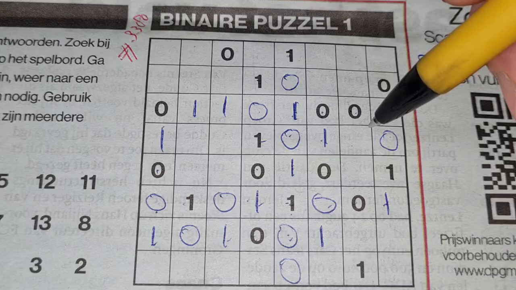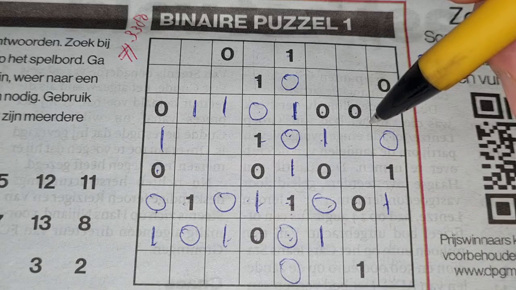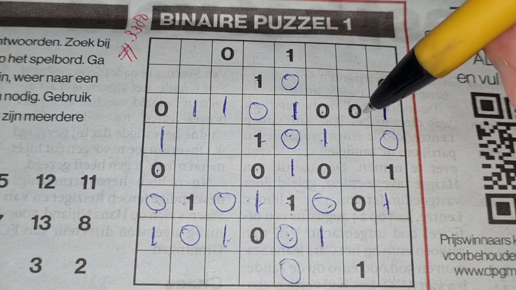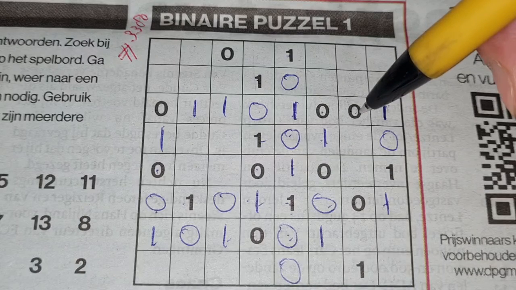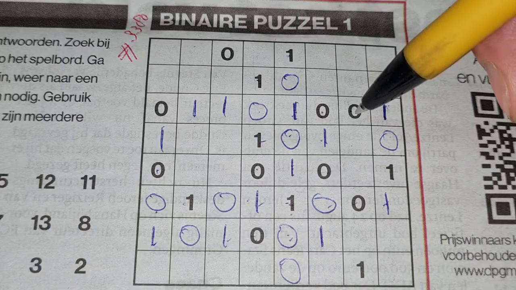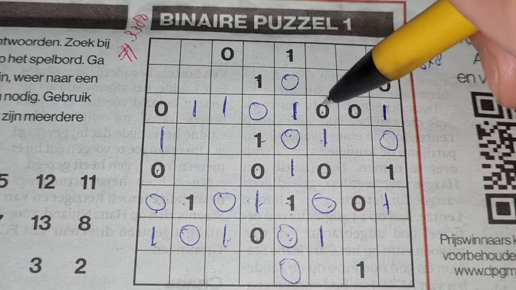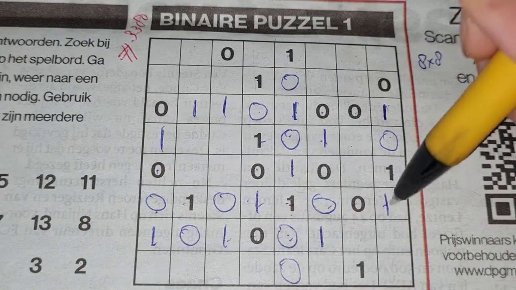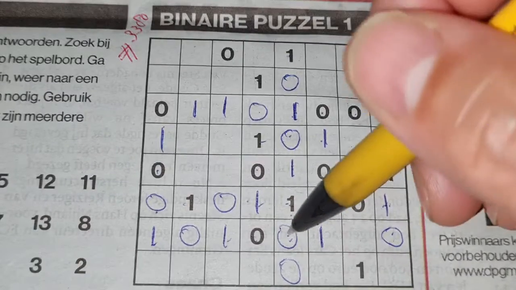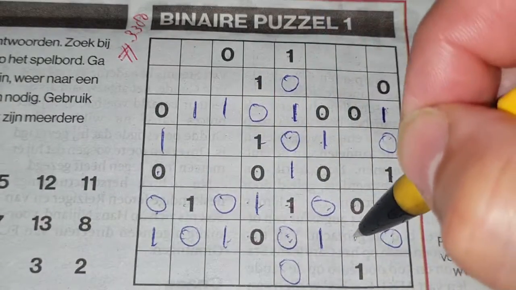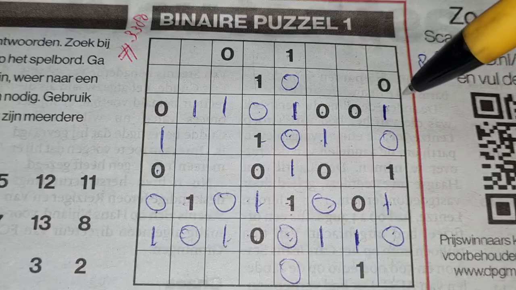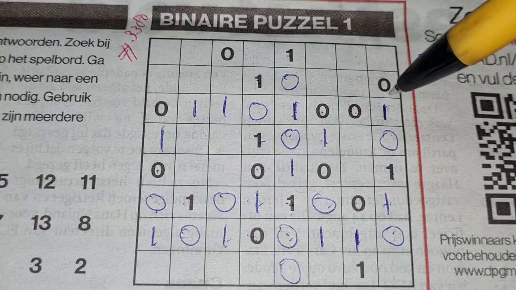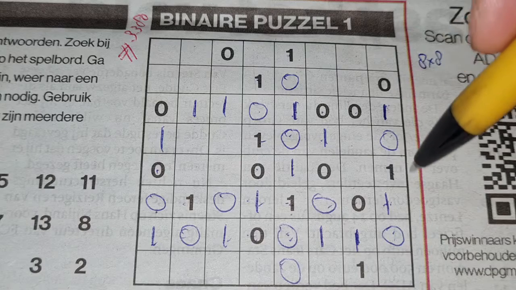Then, well. Let me see. Can we compare? No. 101, no. Complicated. Double one, here no, there no. Four O's we have, so the rest are ones. Then. Double one here.